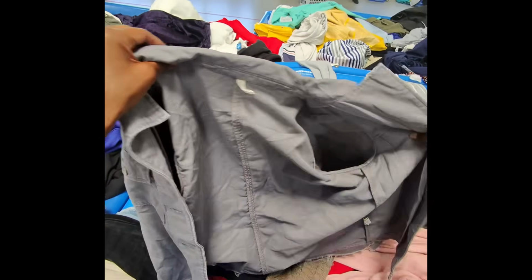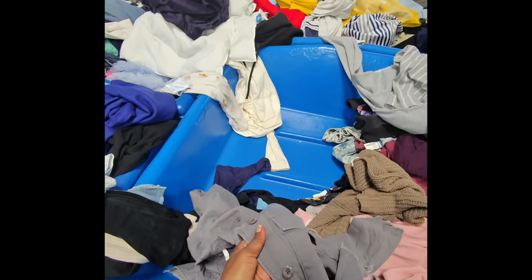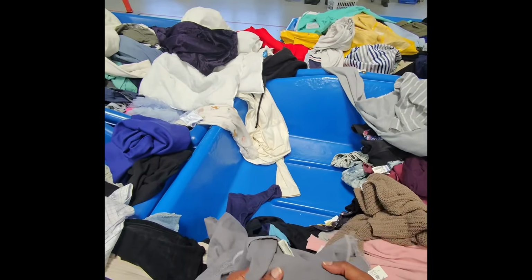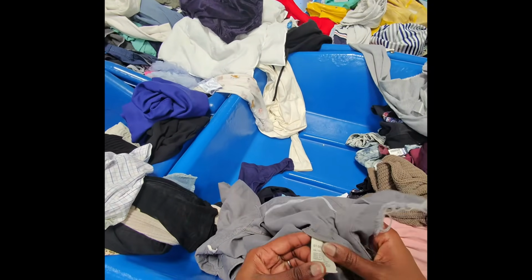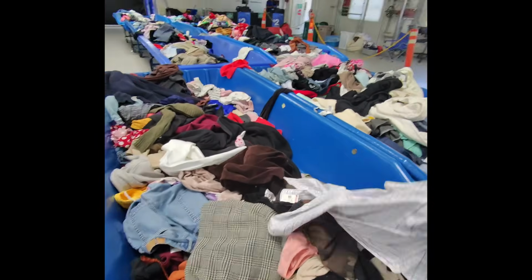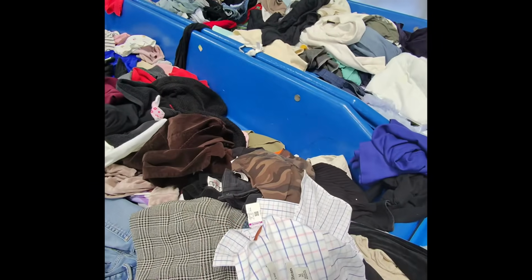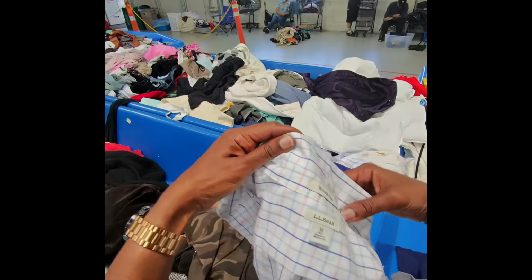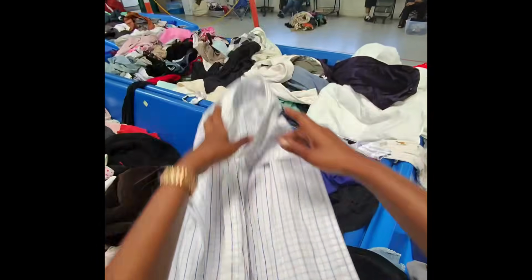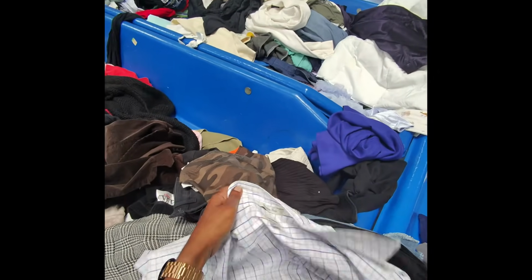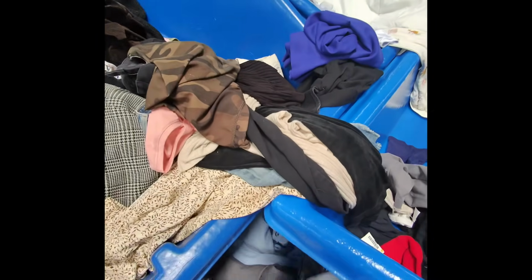There is an app, but on this day I ended up finding St. John, a ton of Everlane, Vuori, Aloe. It was a great thrifting day. Someone actually brought their dog in this day, which was interesting. There was a little scared chihuahua walking around the bins. You never know what you'll see at the Goodwill outlet in Los Angeles, but I did pick up this LL Bean shirt.